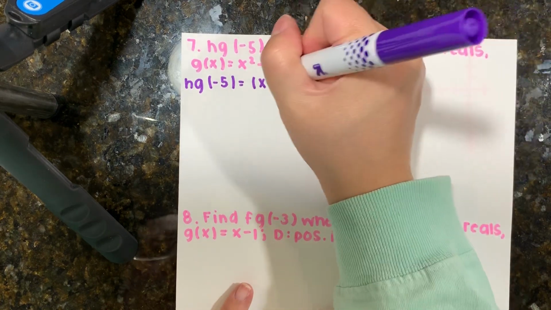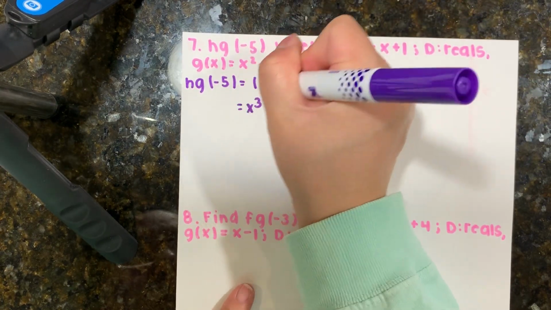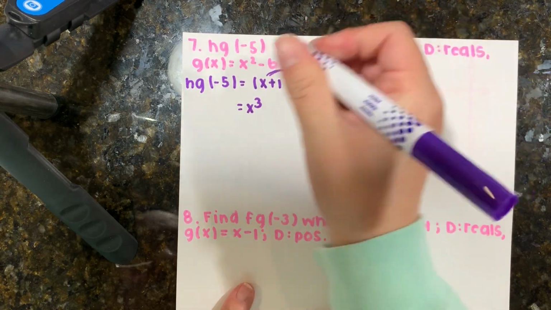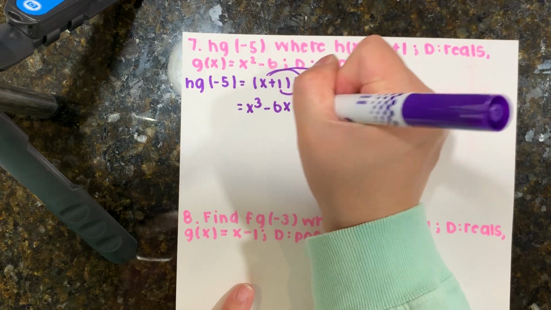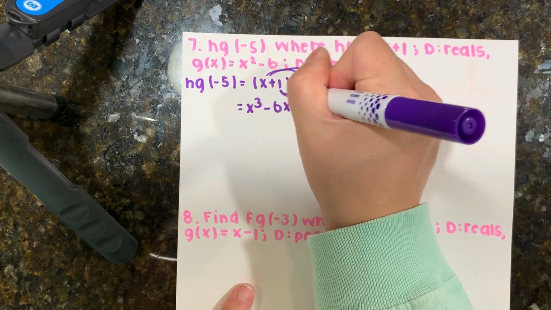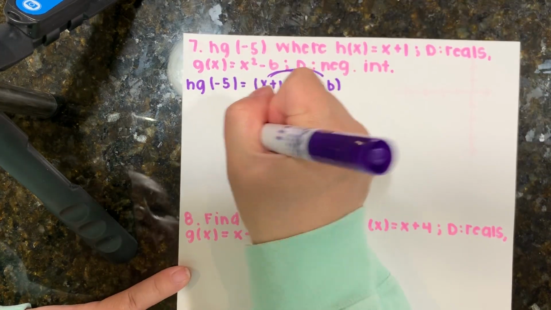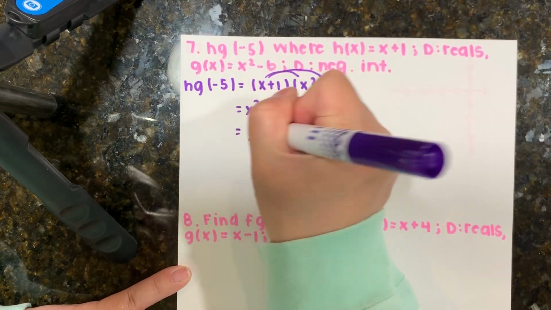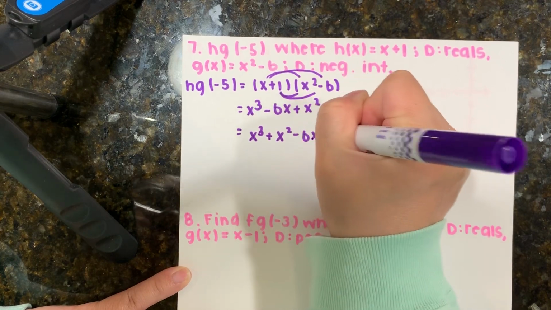And if I multiply that out, x times x squared would be x cubed. X times -6 would be -6x. 1 times x squared would be x squared. And then 1 times -6 would be -6. So if I simplify that, I would get x cubed plus x squared minus 6x minus 6.